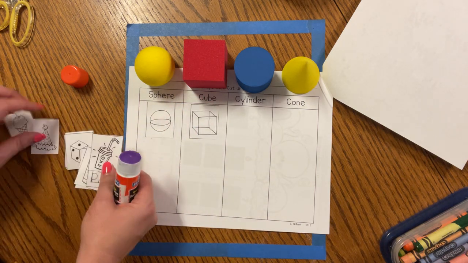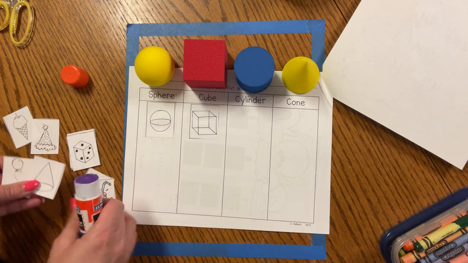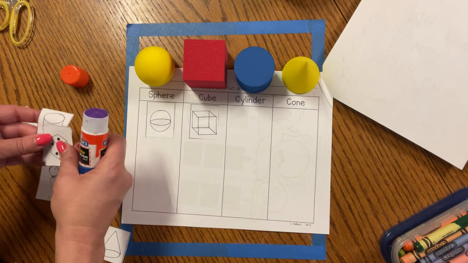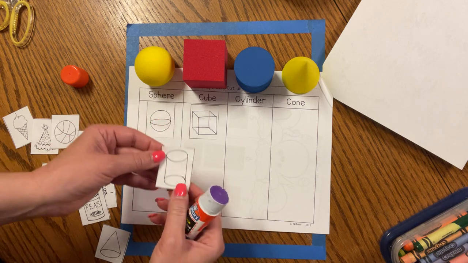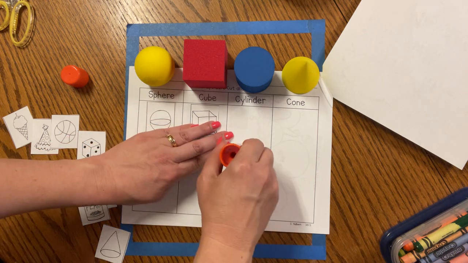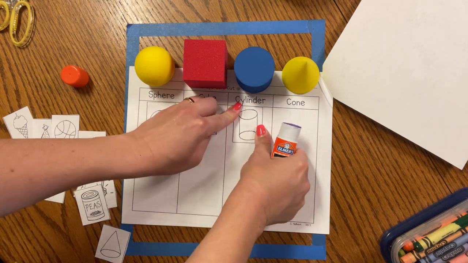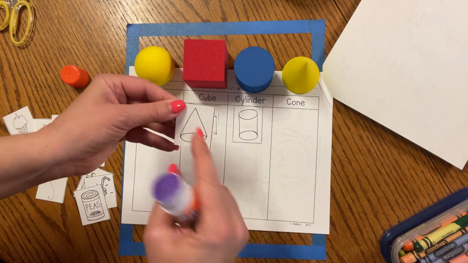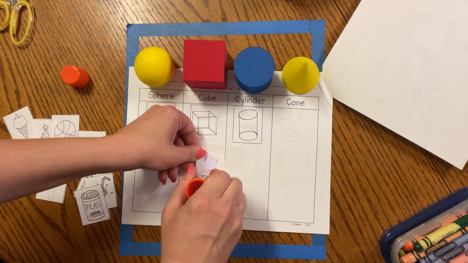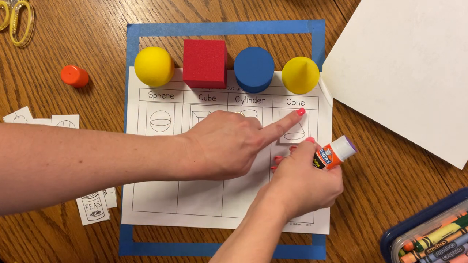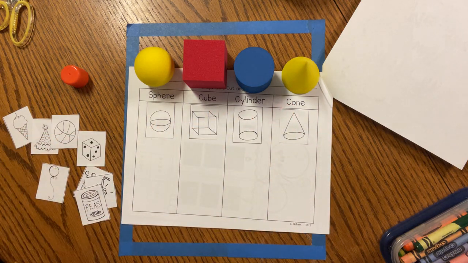I'm going to look for another 3D shape. That's the cylinder. Can you find your cylinder somewhere in your pile? It looks like it has 2 ovals and 2 lines. There's the cylinder. Great job. And the cone looks just like this, 2 diagonals and an oval. The cone. Fantastic. Good job, friends. Now let's find pictures of real objects that we can sort through.